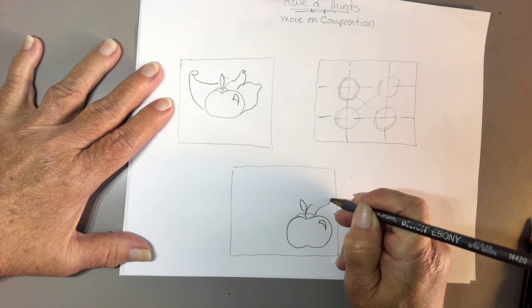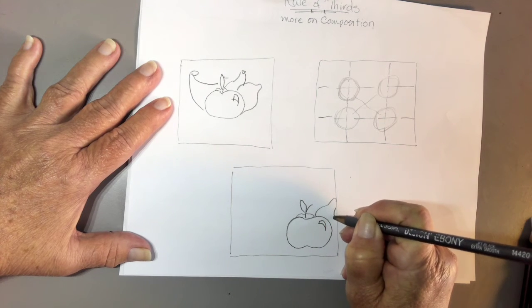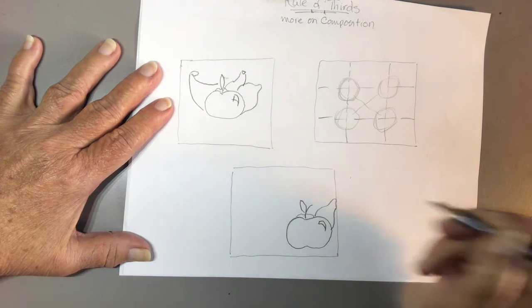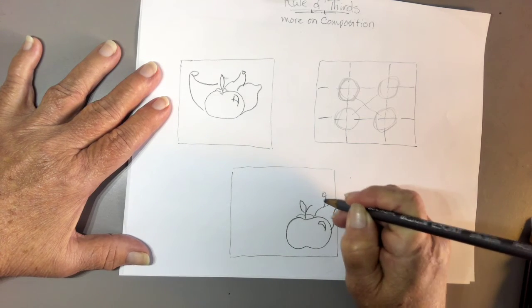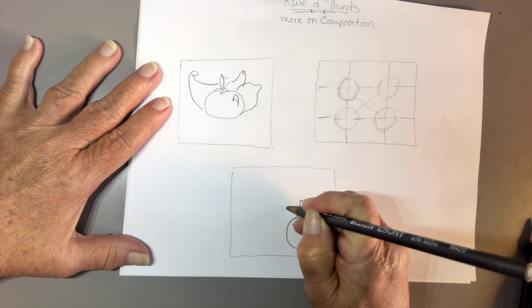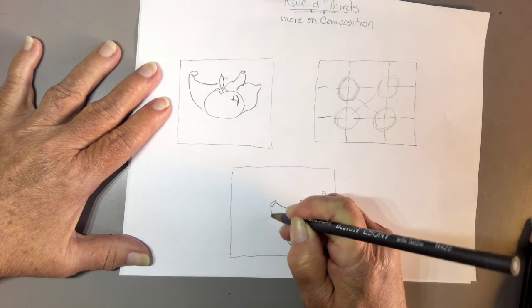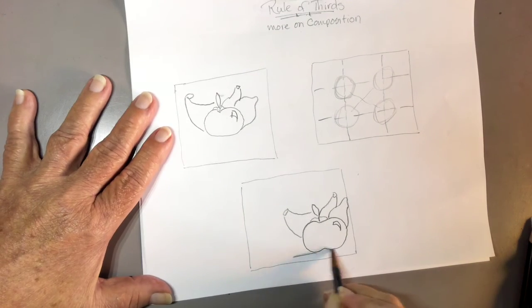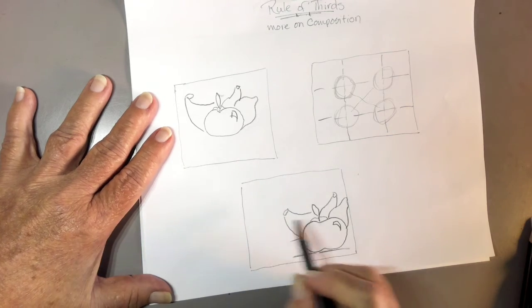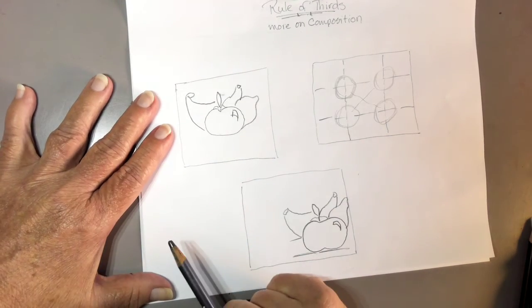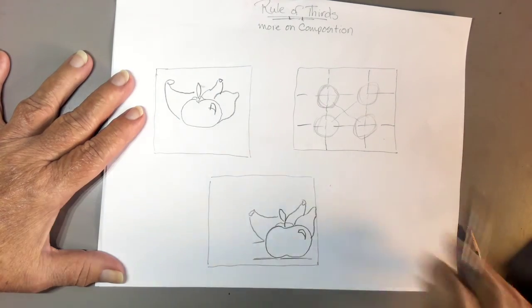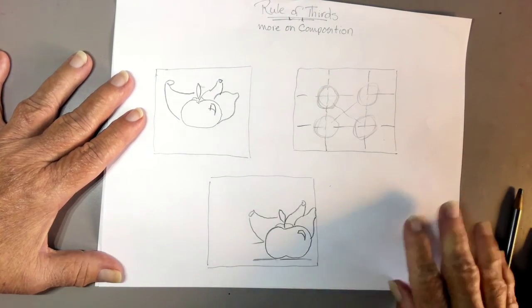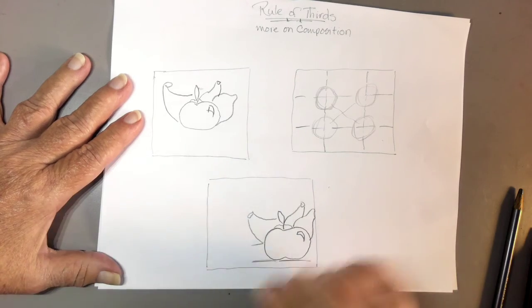So that lemon might even go off the page a little bit, giving us something for our eye to look at. And then here's our banana over here. So we have all this wonderful negative space instead of putting everything right in the middle of the page. So that's the rule of thirds. And as we're working through our compositions, I want you to remember that.